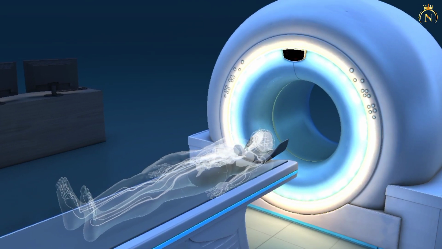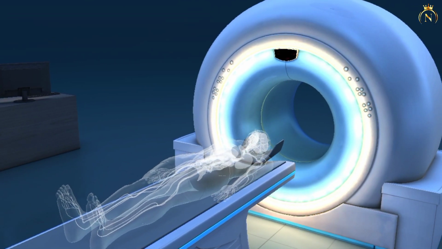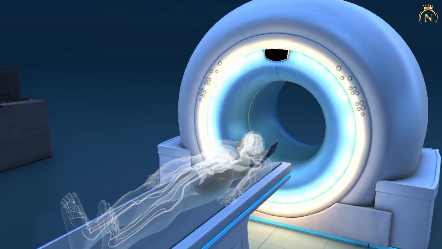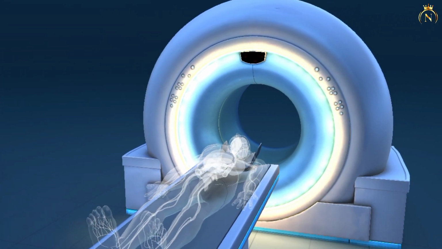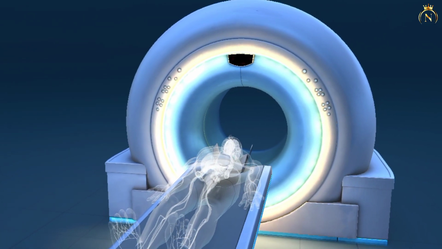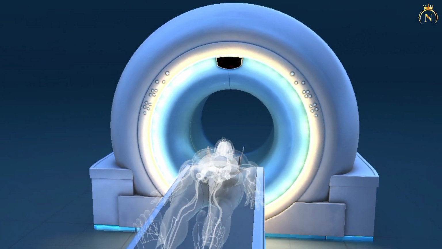PET is usually accompanied by another diagnostic technique called computed tomography, or CT. The images obtained with PET-CT can reveal more anatomical detail, thus increasing the accuracy of the diagnosis.